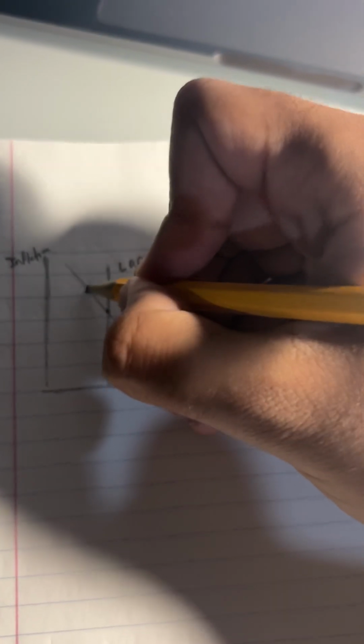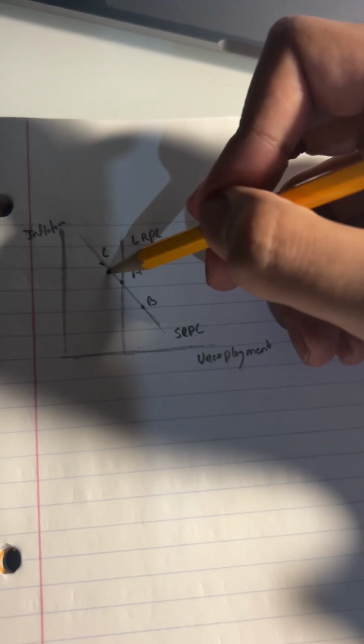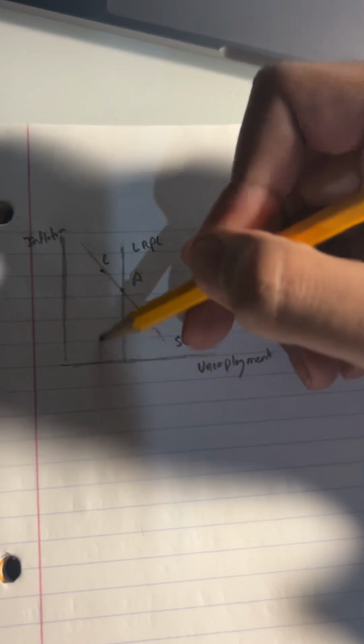We have 3 points, this being point A, point B, and point C. Point A is going to be full employment here, right on the long run Phillips curve. Point B is going to be a recessionary gap where there's high unemployment and low inflation. And point C is going to be an inflationary gap where we have low unemployment and then high inflation.